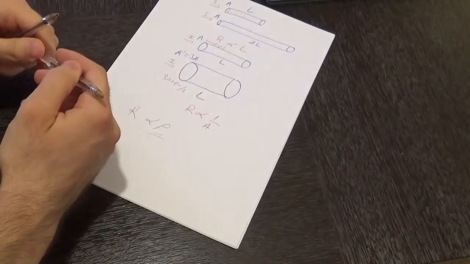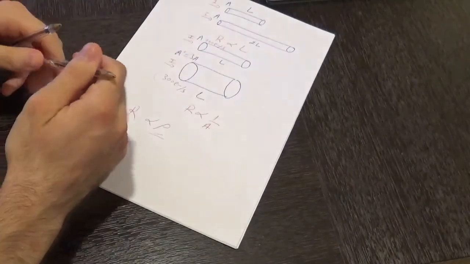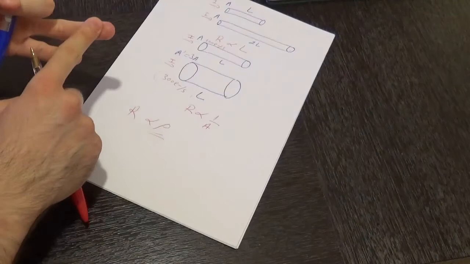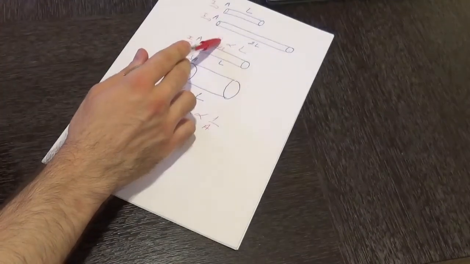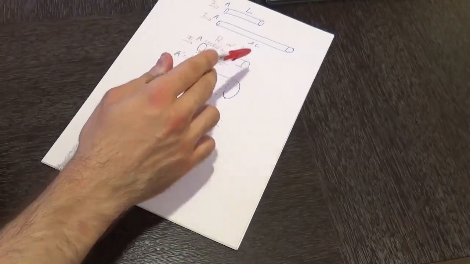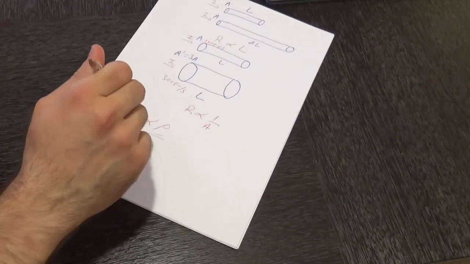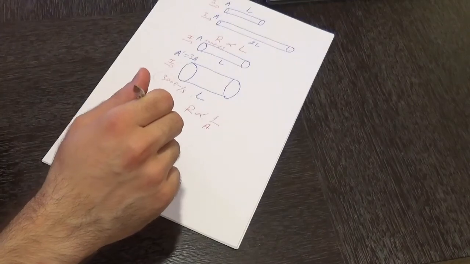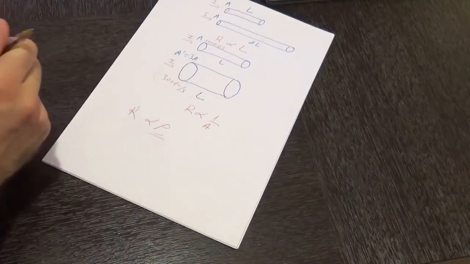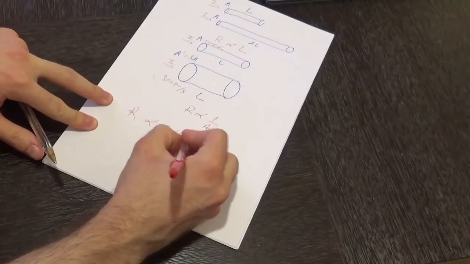So far we have proven the dependence of resistance on chemical and geometrical properties. For example, over here the resistance is directly proportional to length. Over here the resistance is inversely proportional to area, and over here the resistance depends on the chemical property of a material, which is represented by that resistivity.